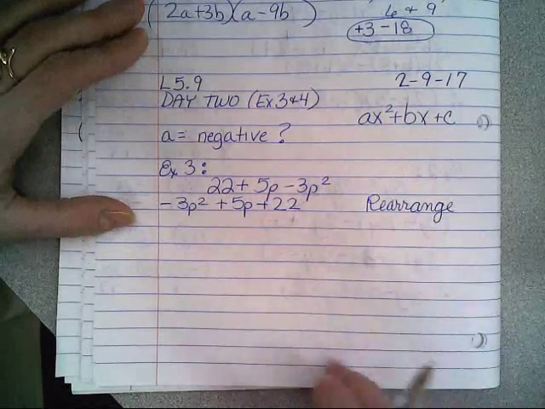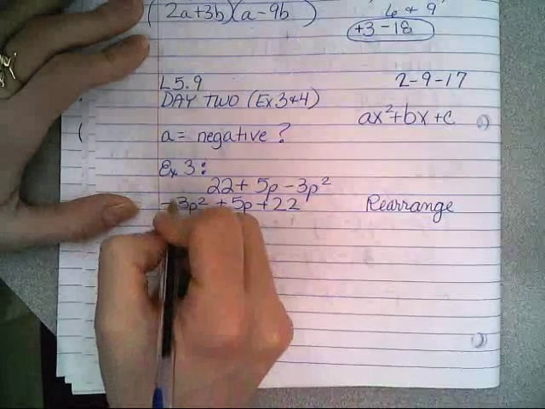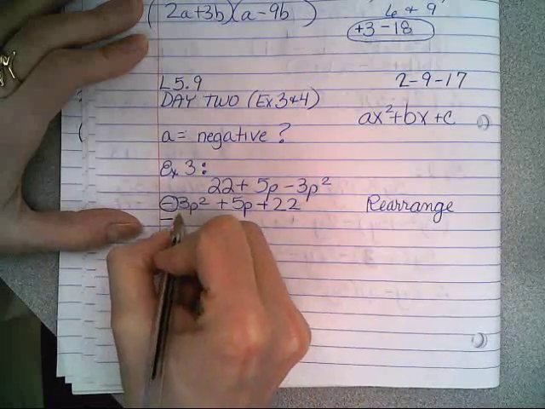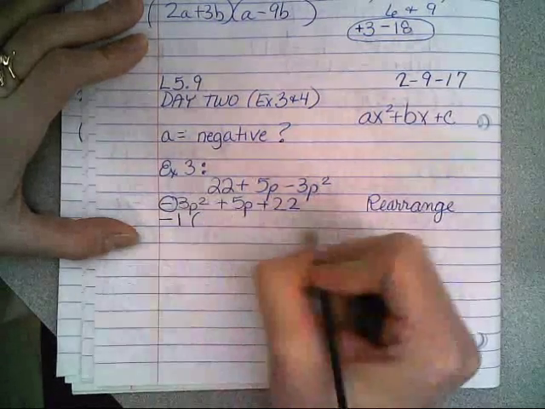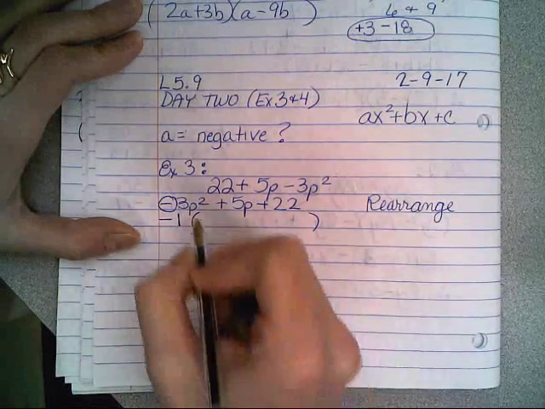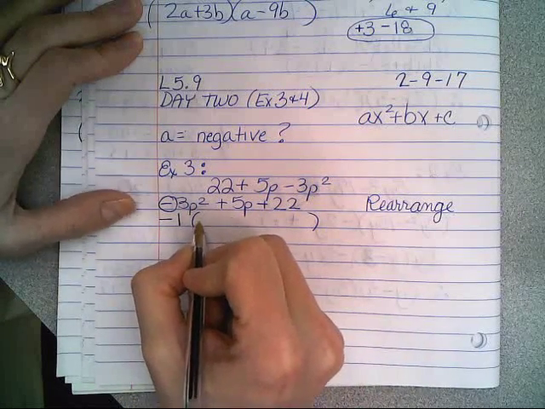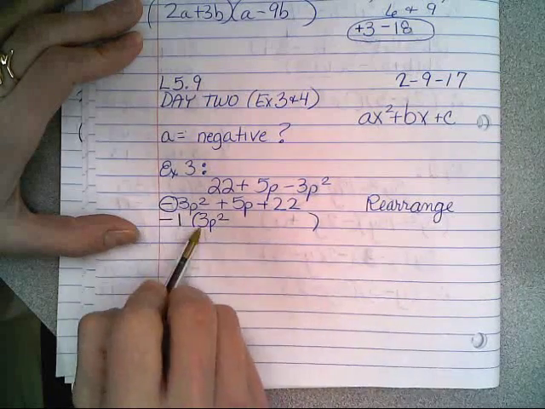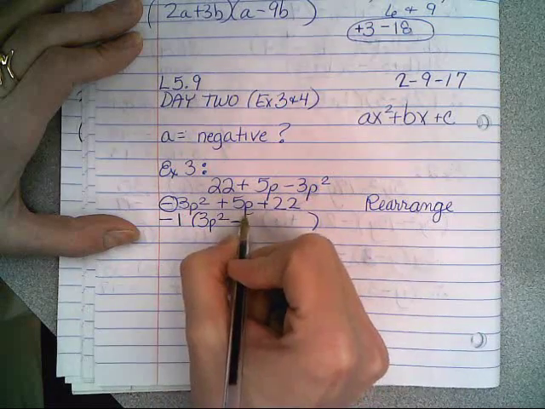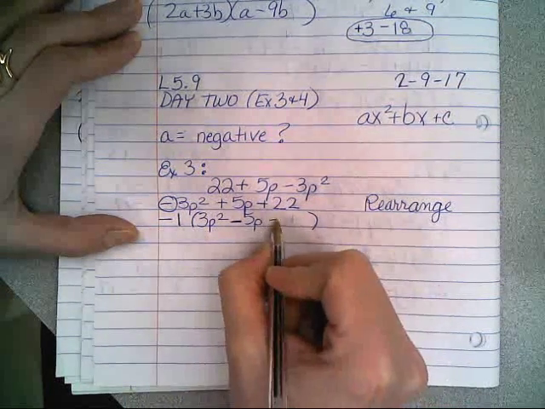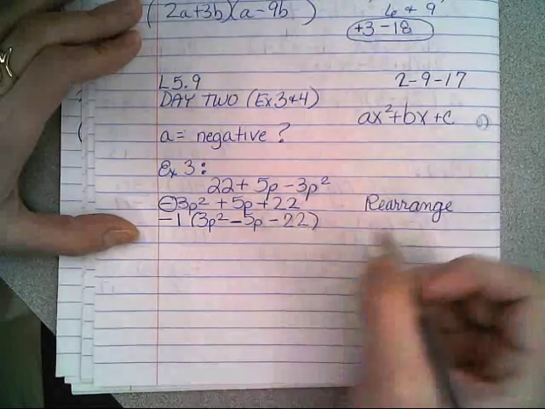Next thing you're going to do is factor out your negative 1. If I pull out a negative 1, that makes everything else the opposite of what it is. 3p squared, so the opposite of negative is positive. Negative 5p, the opposite of positive is negative. Negative 22.